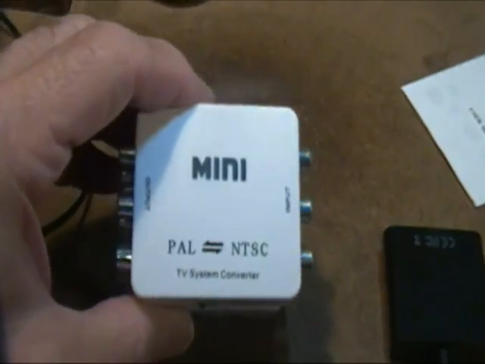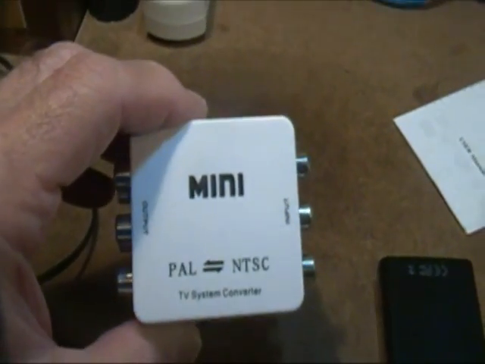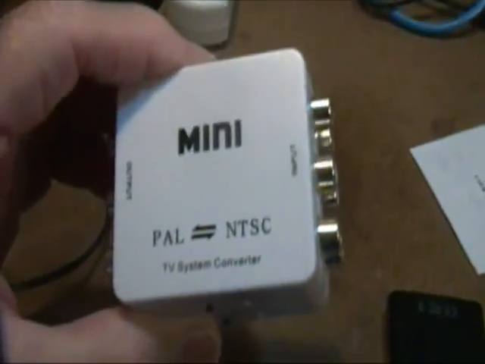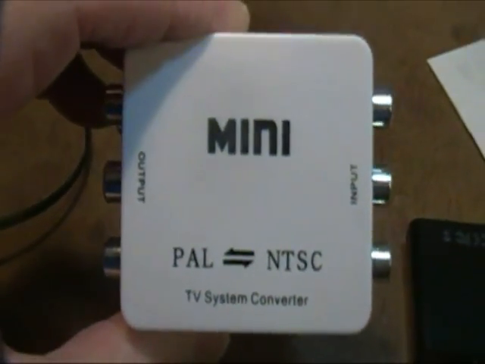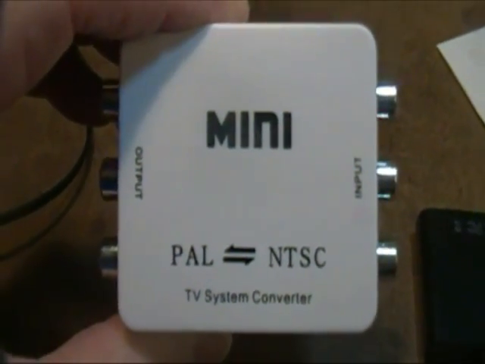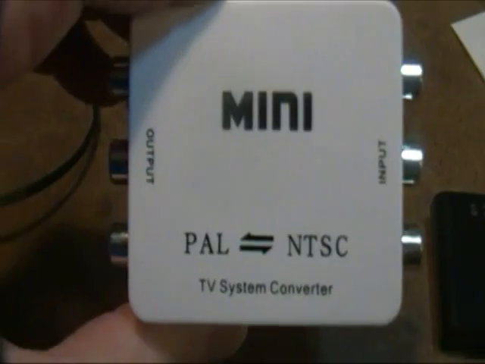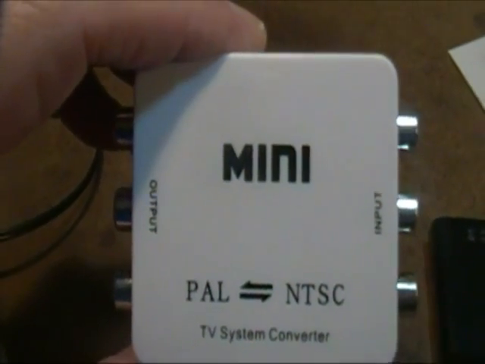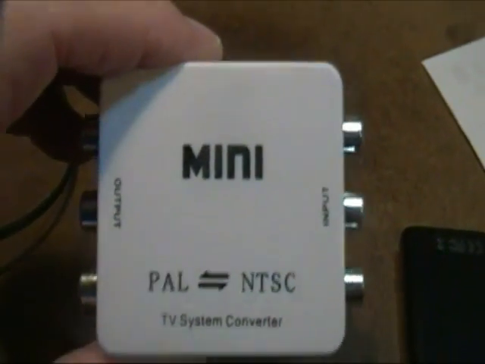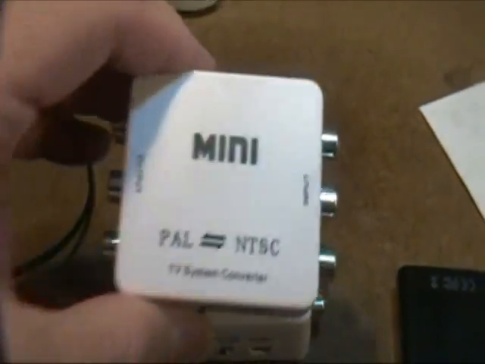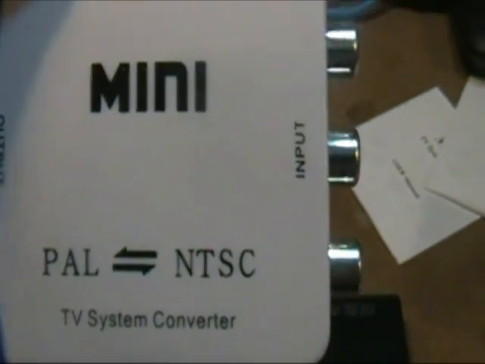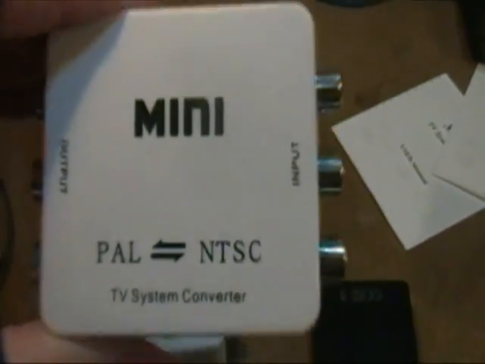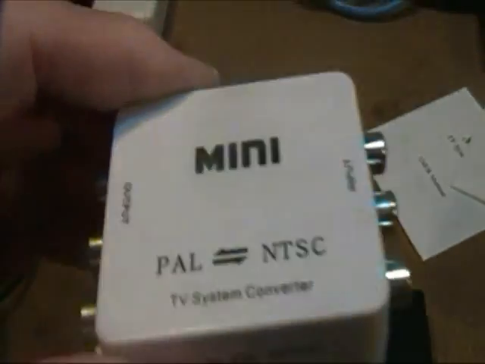You might find yourself in a situation like I did at one point with some security cameras that output a PAL signal. PAL is the European standard, the old European standard for video. I think it stands for phase alternate line. At any rate, they won't work with an NTSC monitor, or in this case it was a security system that expected an NTSC signal. So I got some of these. They work fine. They convert.